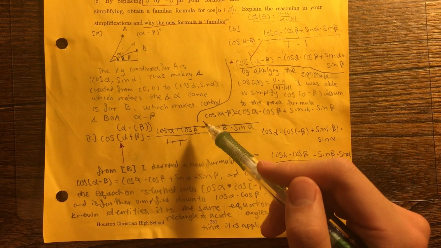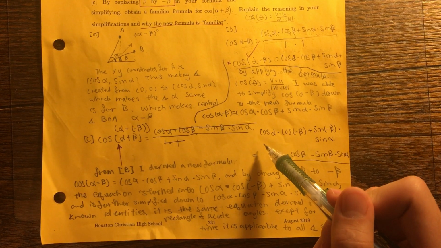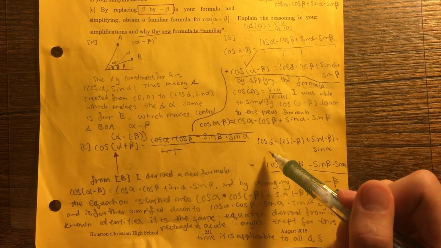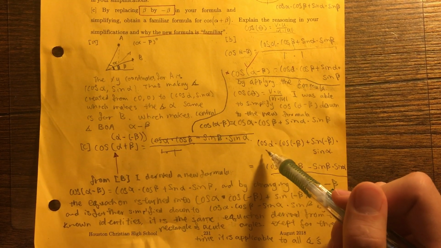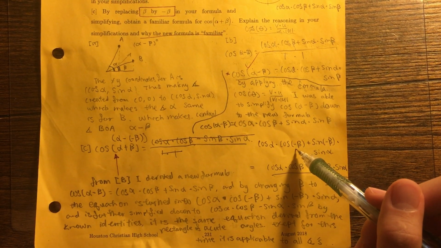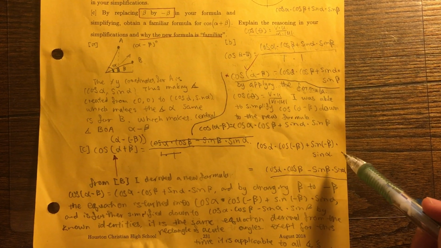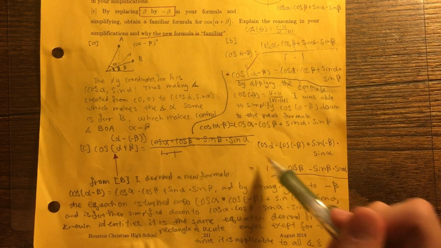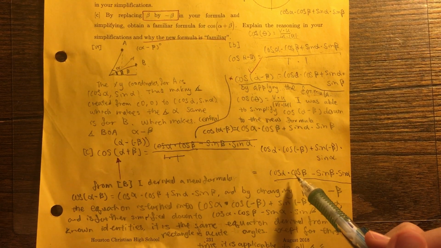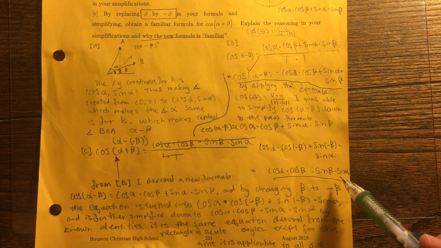And over here, this equation is going to be the same as before. So we're just going to simplify this real quick. Dot product: cosine alpha times cosine negative beta plus sine negative beta times sine alpha. And this can be simplified even more down to cosine alpha times cosine beta minus sine beta times sine alpha.